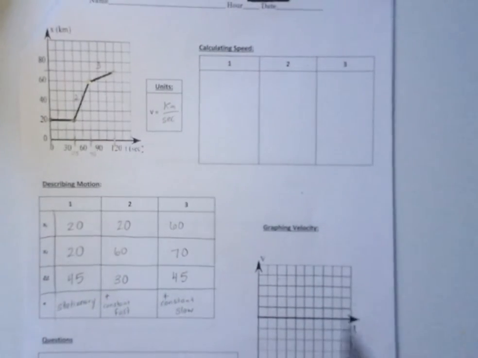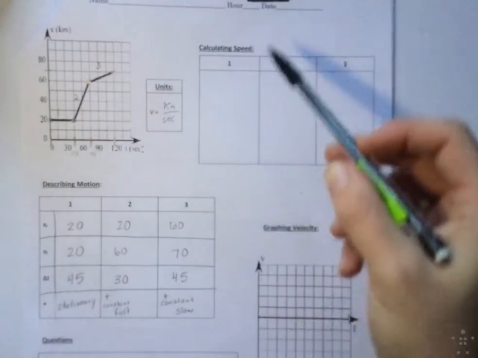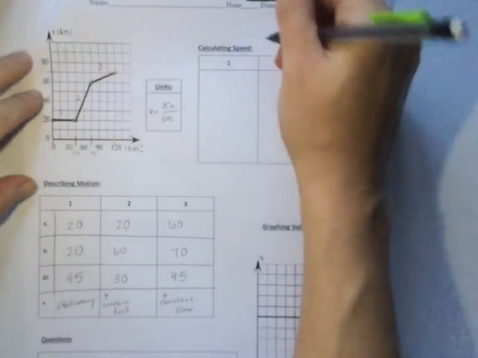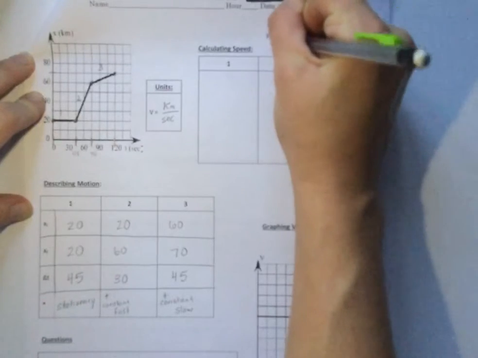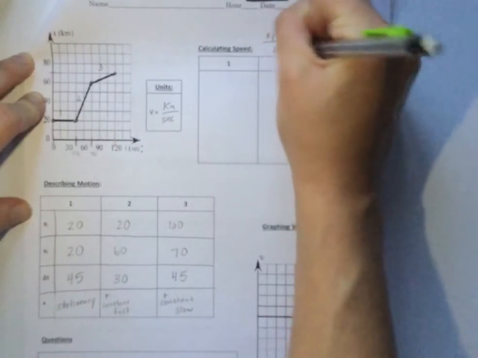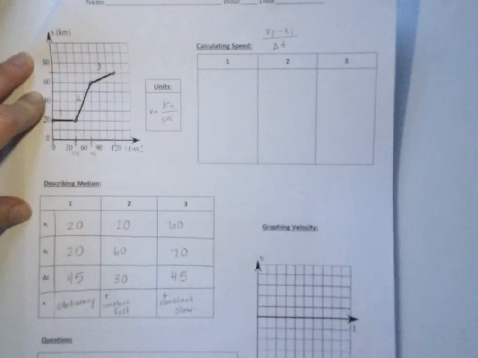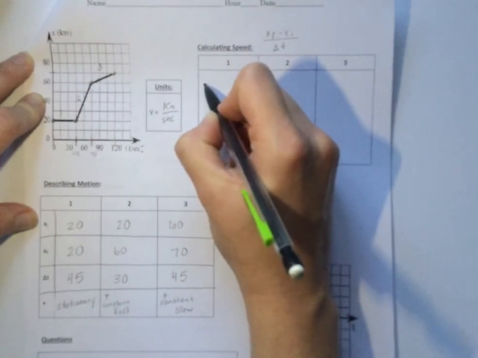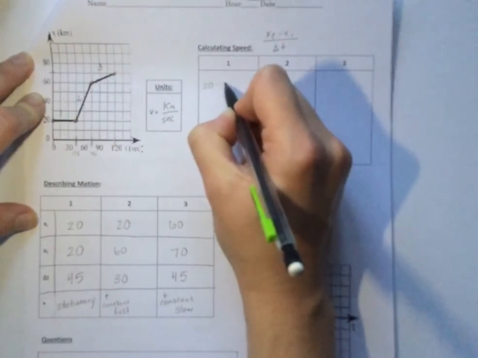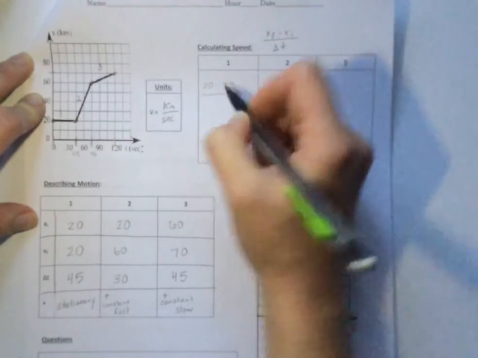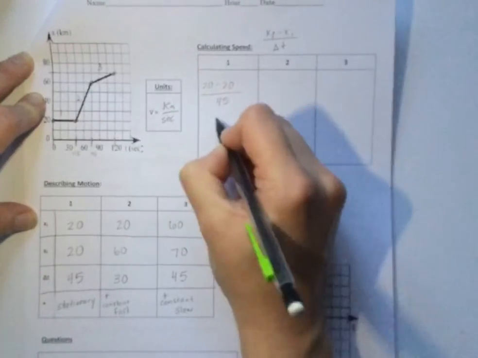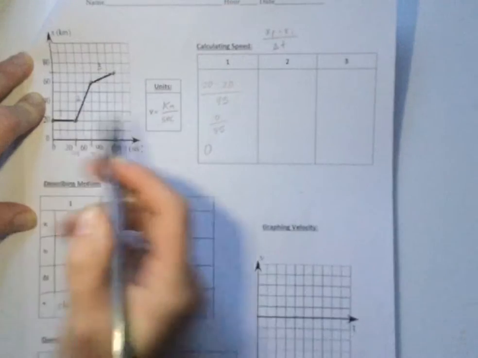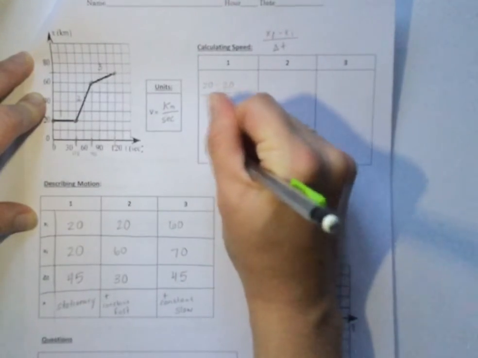So what's nice is that all your information is there now. So now we just have to calculate speed. And in order to do that, if you remember, your equation is xf minus xi over delta t, just like we did in that worksheet. So we just do it for each segment. So xf for this one is 20, xi for segment 1 is 20. The time it took is 45 seconds, so I've got 0 over 45, which is just plain 0, which makes sense. Flat line, it wasn't moving. So kilometers per second.